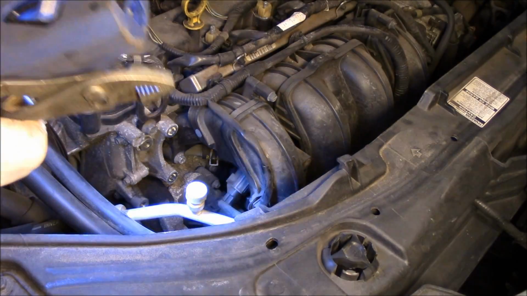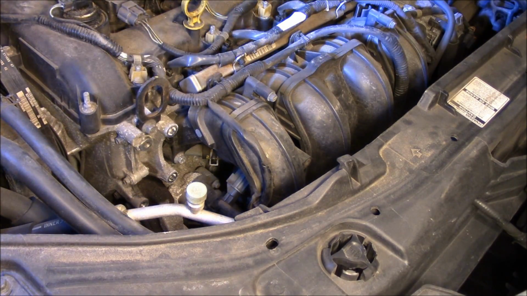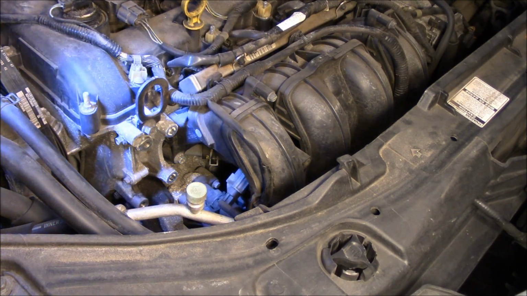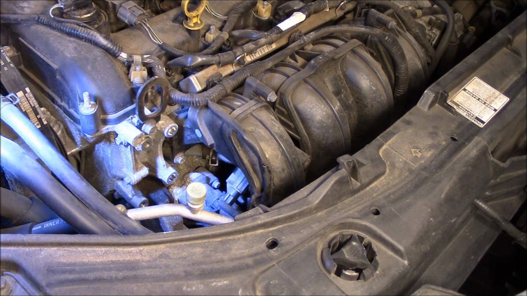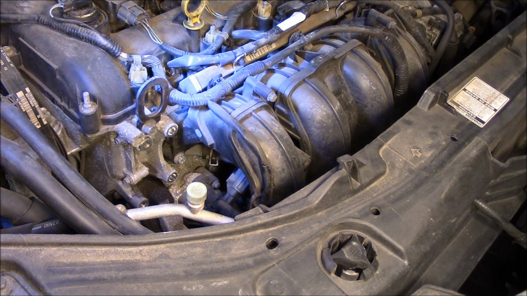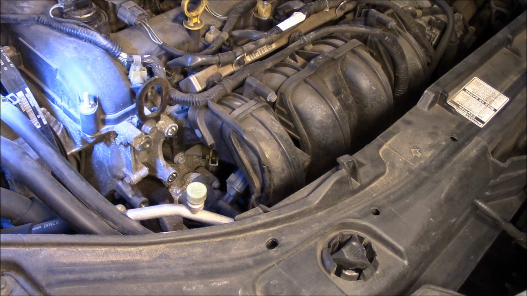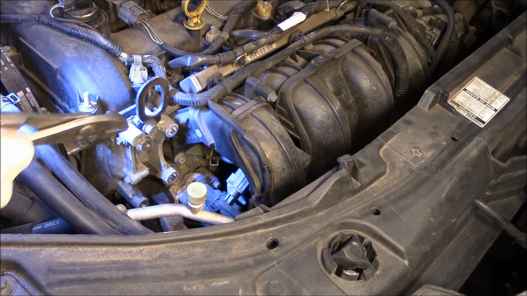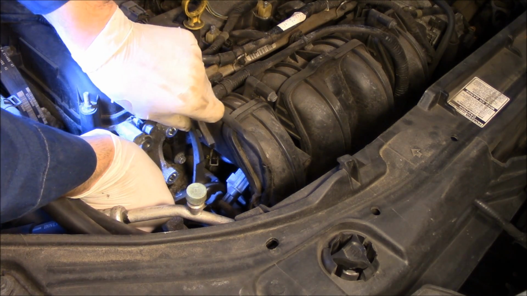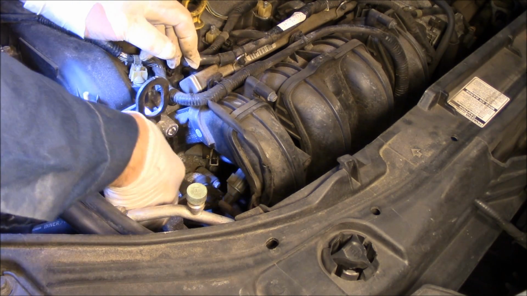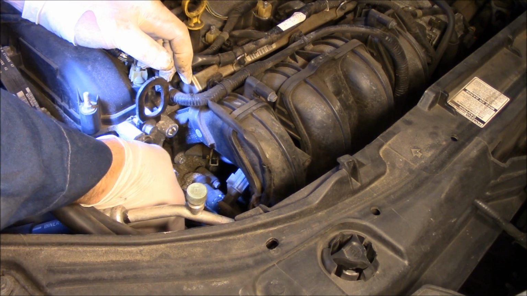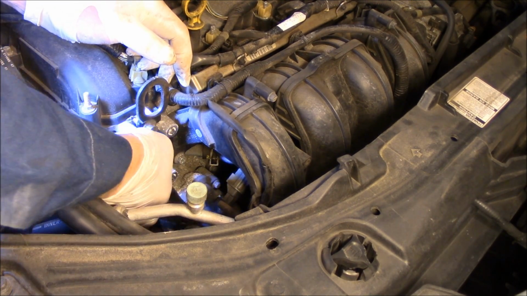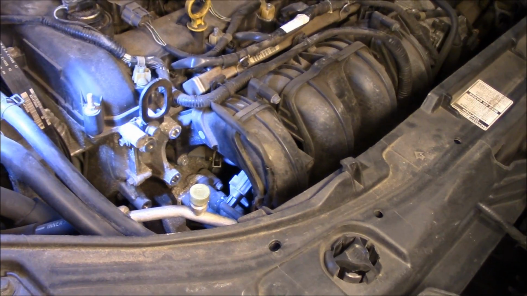I'll get in here with a light so you can see what I'm doing. I hope you can see that. We just get on here with a pair of pliers, take that clamp, and we're just going to move it back a little bit, and then we'll release it, and then we'll just make sure the hose is loose, and let's get you in here so you can see what I'm doing here.